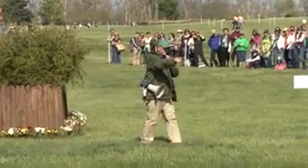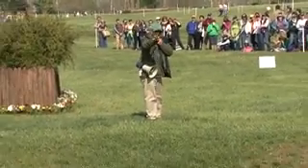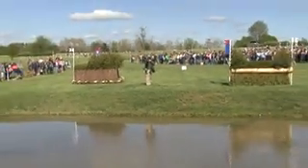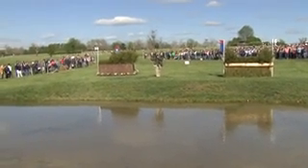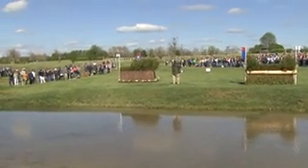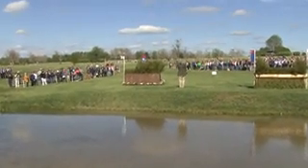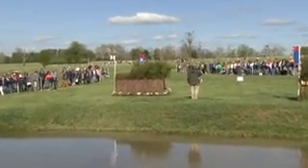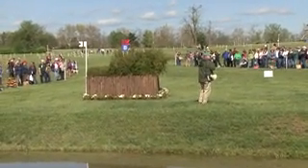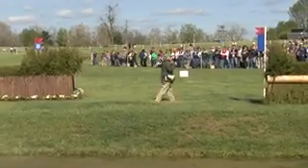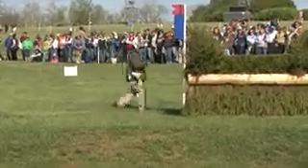They will land. I hope that they will recover their balance. They will gather the horse. Then they will turn. They'll step out. They'll take a couple more strides here on the grass, and they jump out of the combination there.